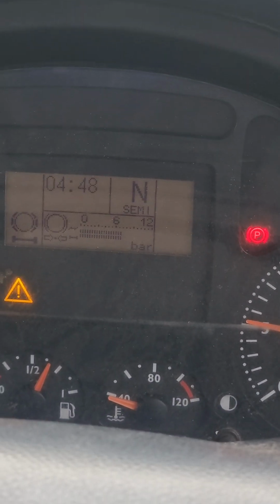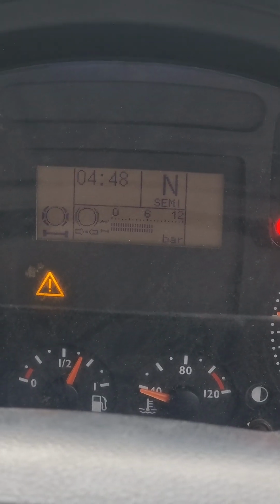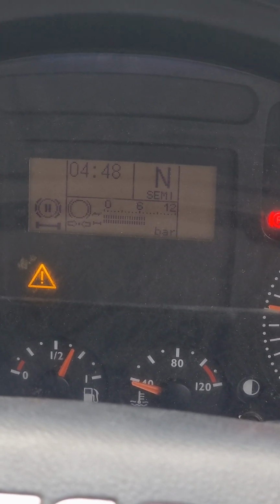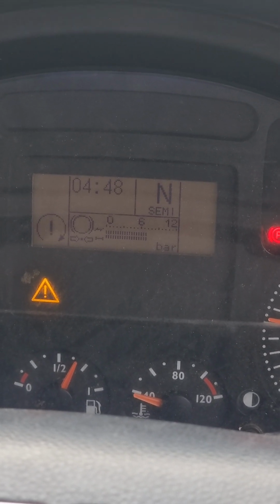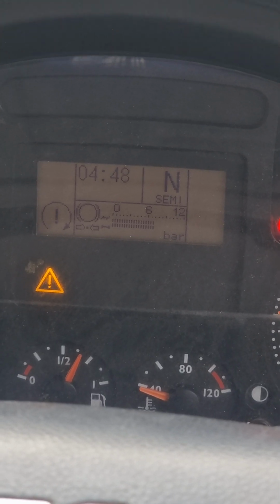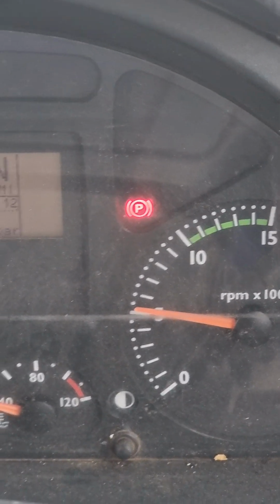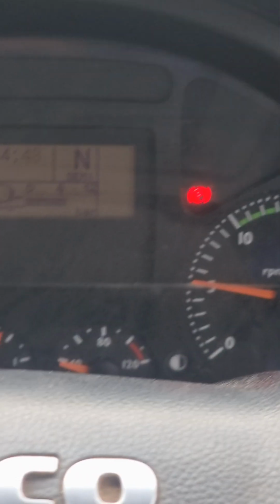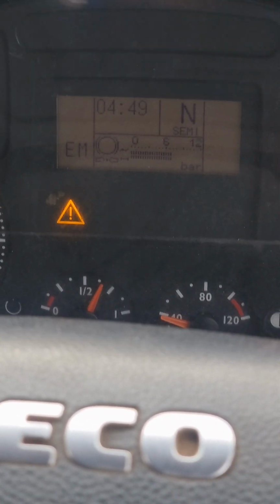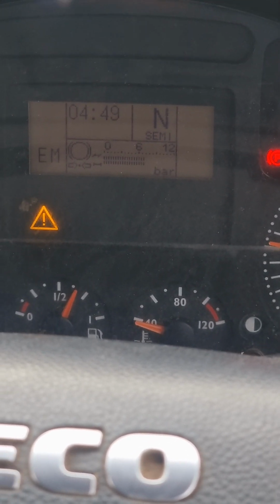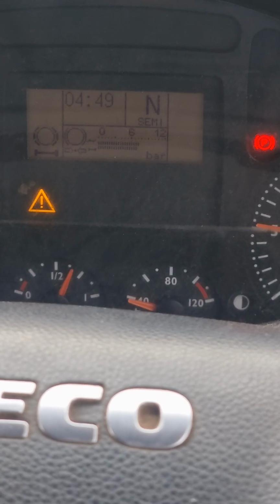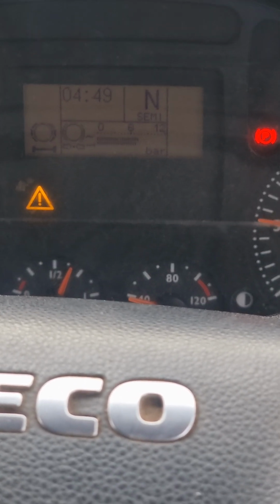I'll press them, and some of the information will come. That's how it is. So this is an Iveco Trakker. I was just trying to explain a bit on how it moves.